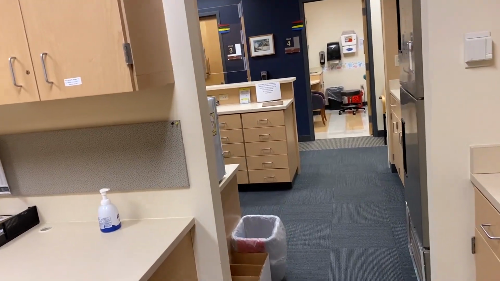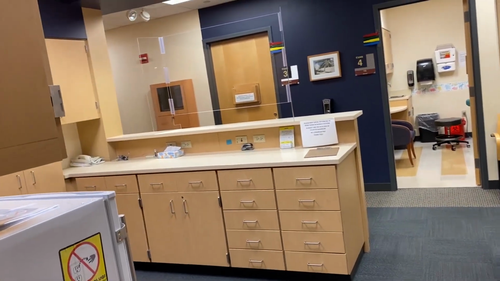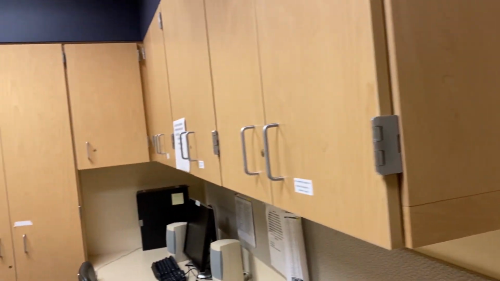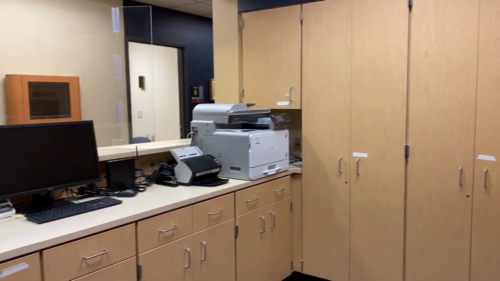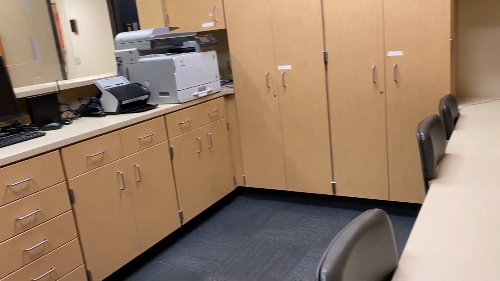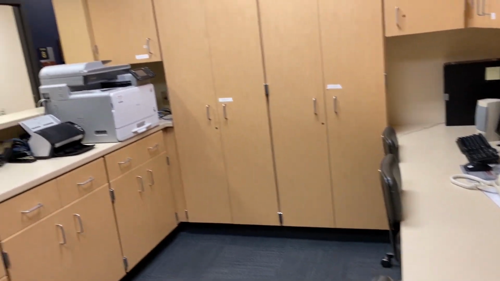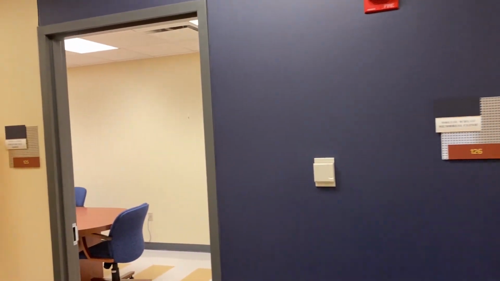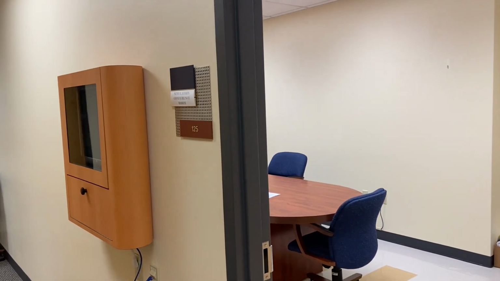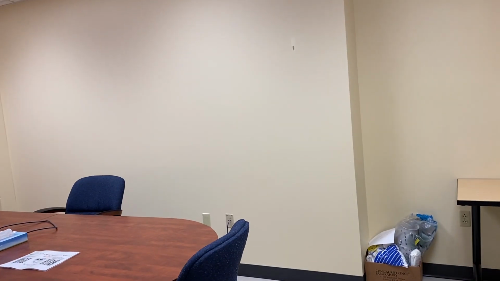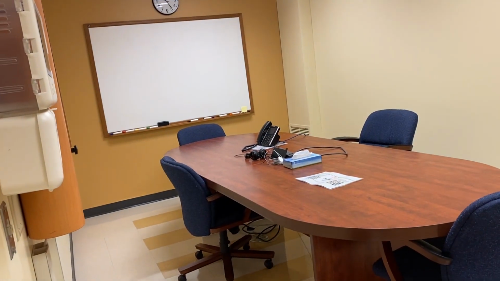There's a mirrored nurses station on either side of the clinic, so you can simulate what you would do inside the station there. Of course, it has monitors and computers to do some of the charting that you would need to do in those situations. Printers, of course. There's a conference room or debriefing room that we can use for a variety of things, of course, meetings, debriefing, so forth.